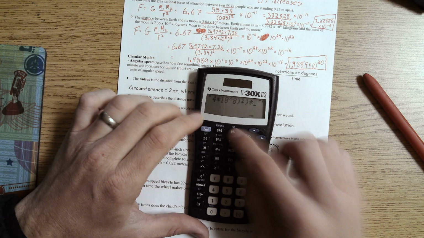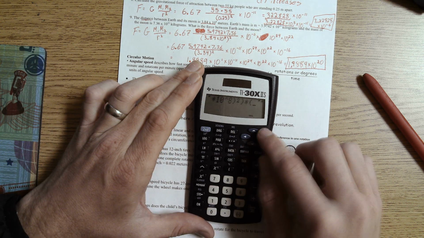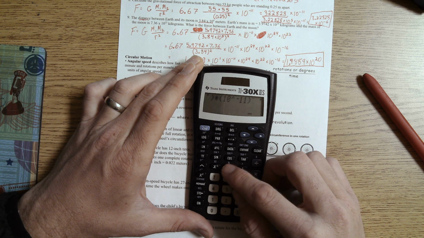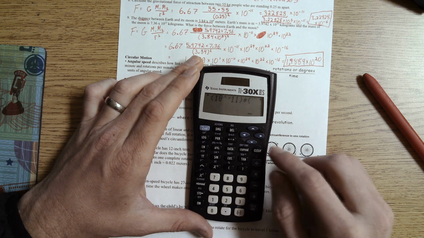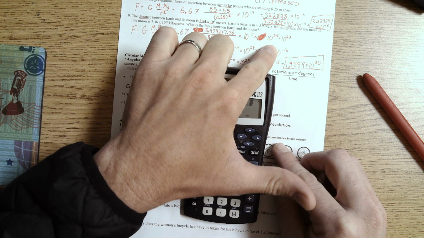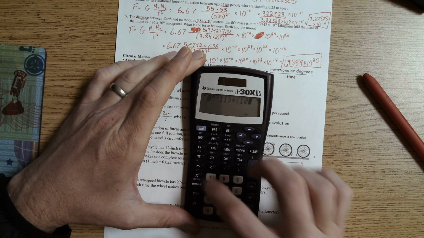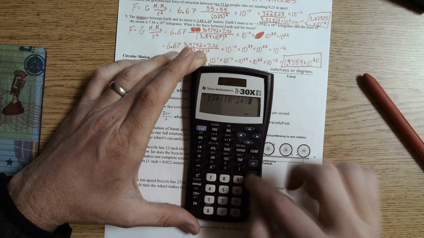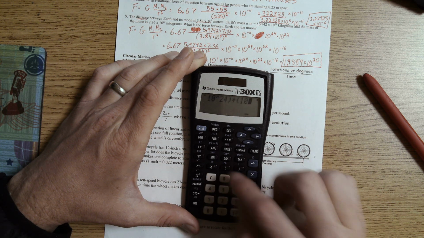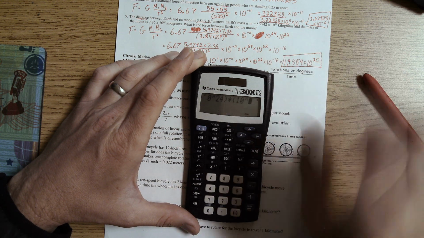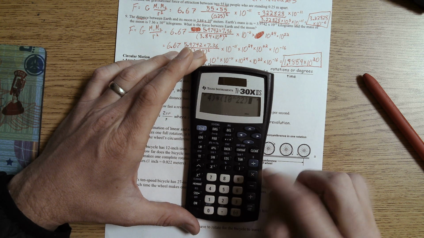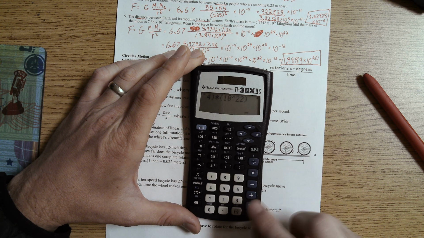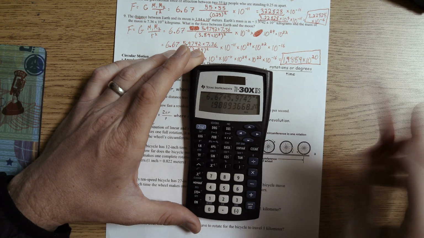I want to put that in parentheses because to me that makes it more clean. I'm going to put times the next one. Next one was 10 to the 24. Close. Times 10. The last one is 22. Fingers crossed. Let's go. Oh, look at that.